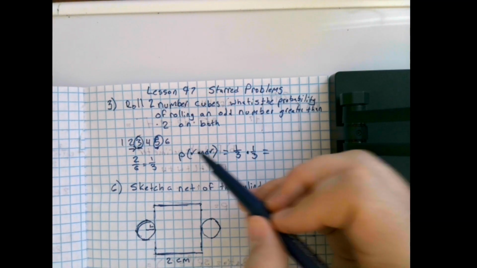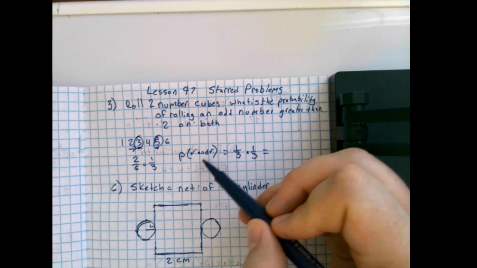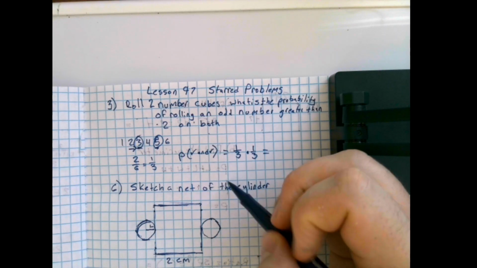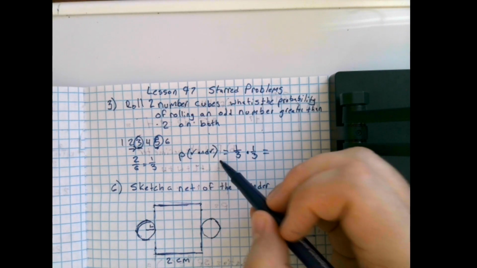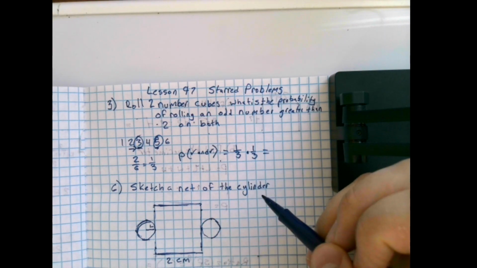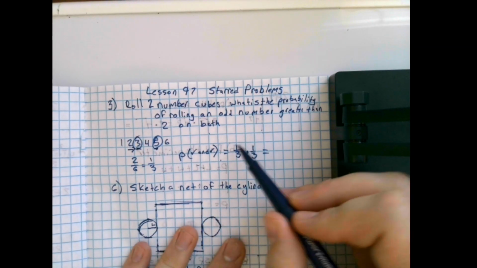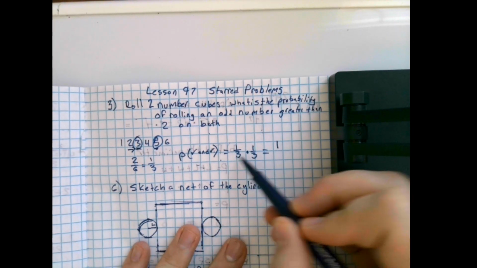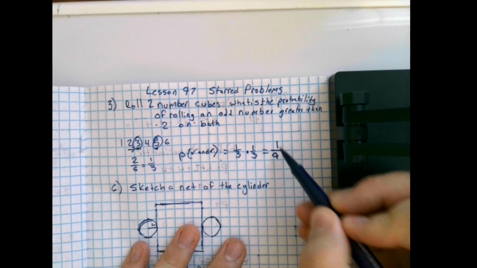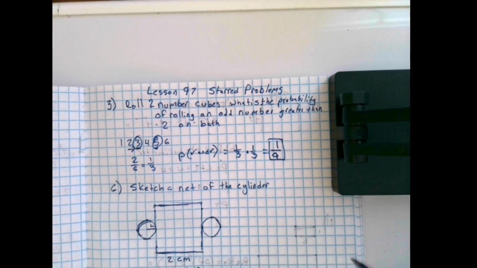Remember that when we have a probability of 2 events happening at the same time, a both probability, we're going to multiply each individual probability to find the product. Now 1 times 1 is 1, 3 times 3 is 9, meaning we have a probability of 1/9.